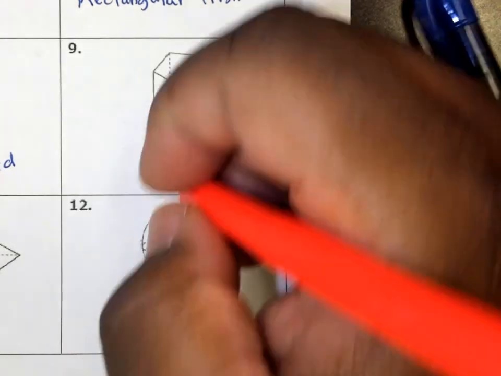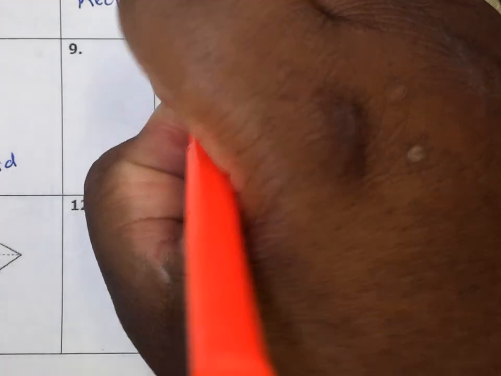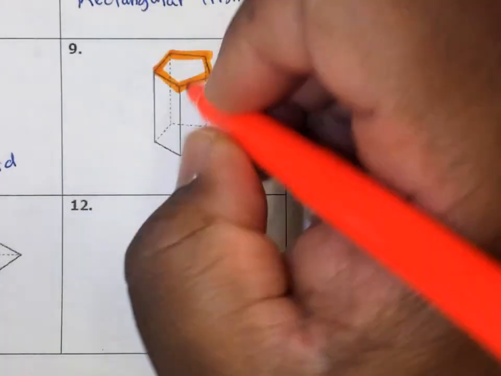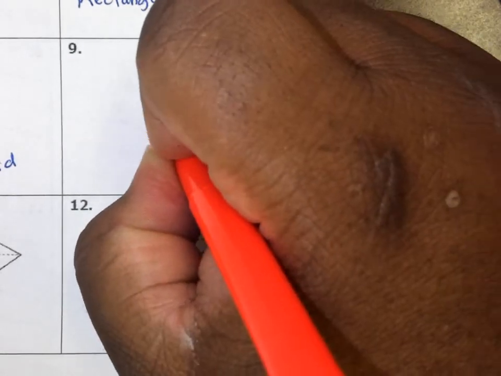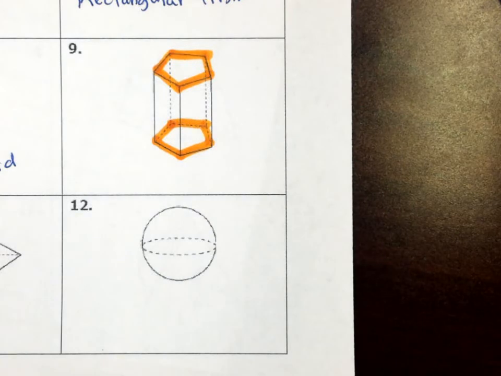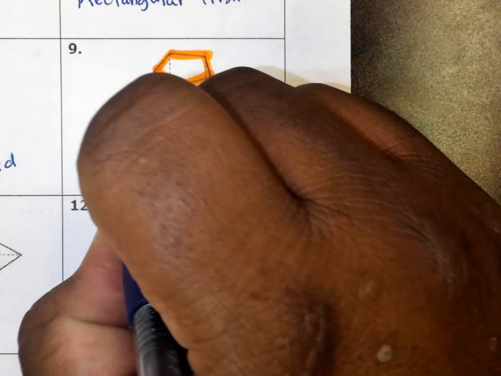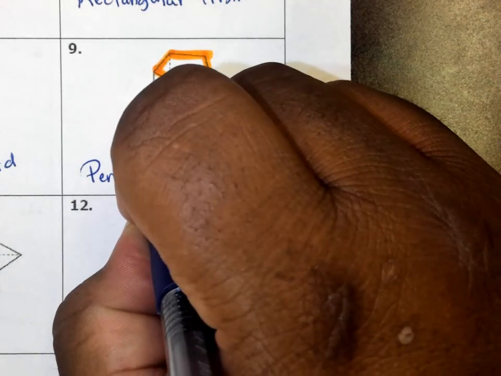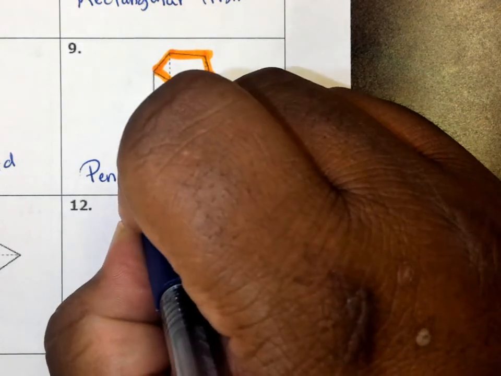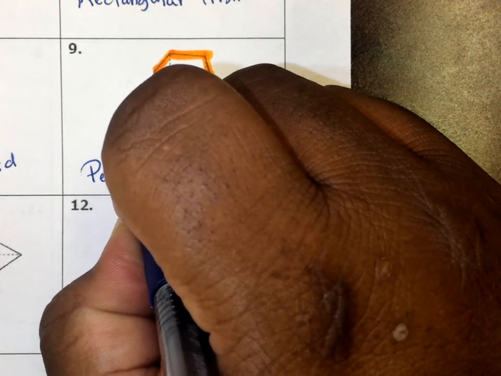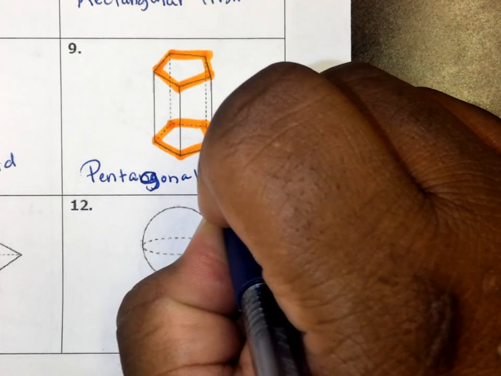Yes, pentagonal prism. 5 sides. Oh, I spelled that wrong. I got too many N's in there. Hold on. Made that a big old G. Pentagon prism.